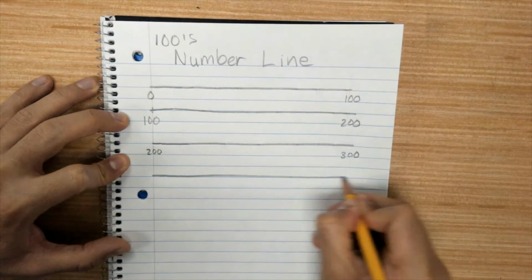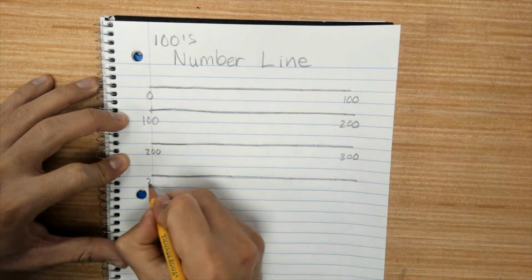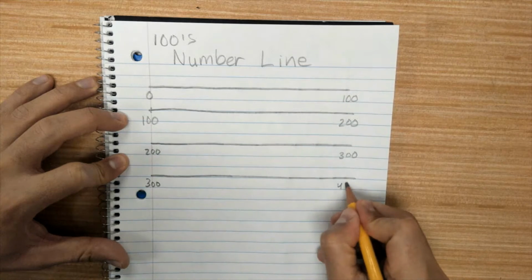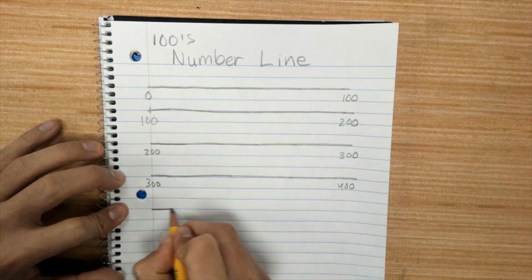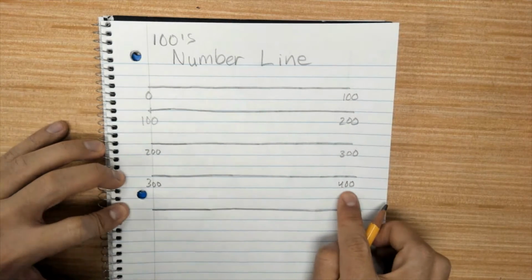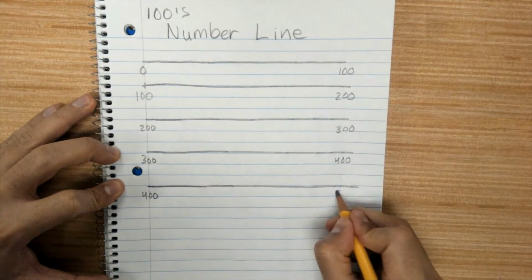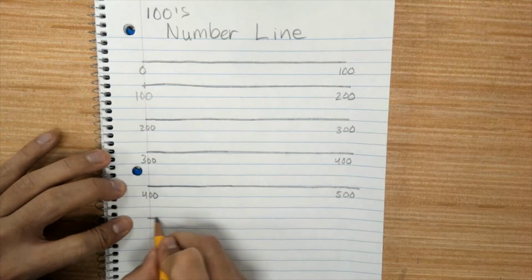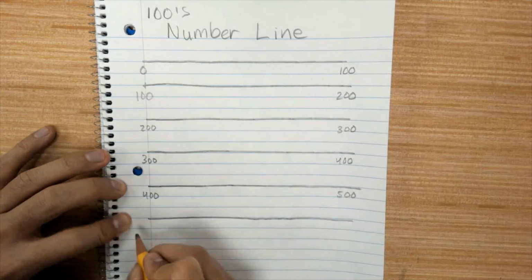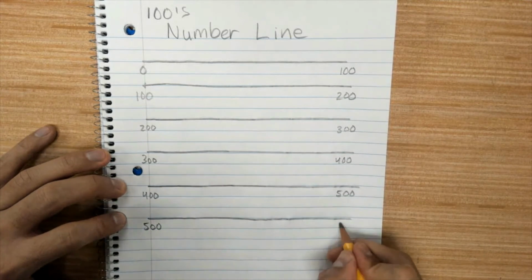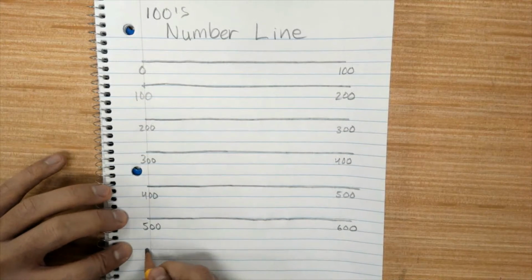Now, what was the last number I wrote? 300, 400. Now I continue with the last number I wrote. 400, 500. Keep on going with the same pattern. 500, 600.